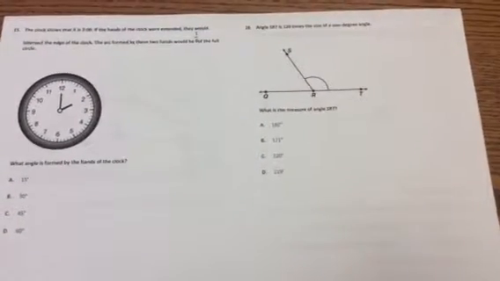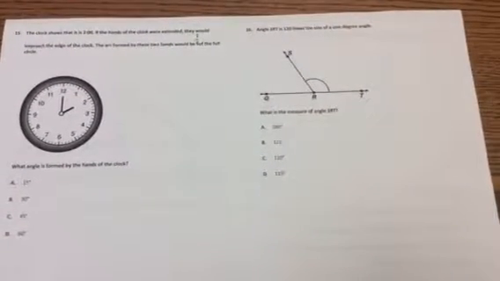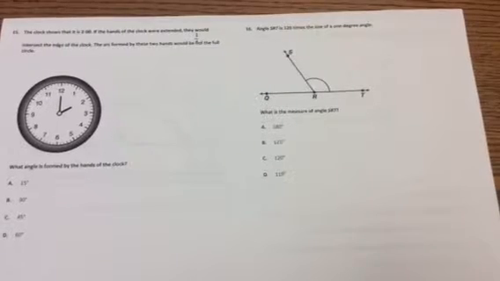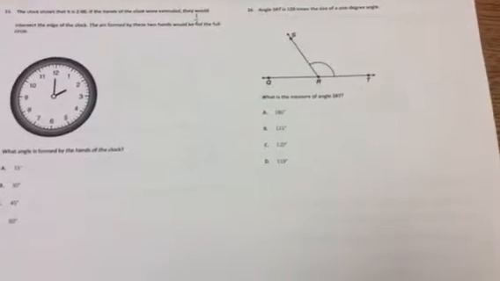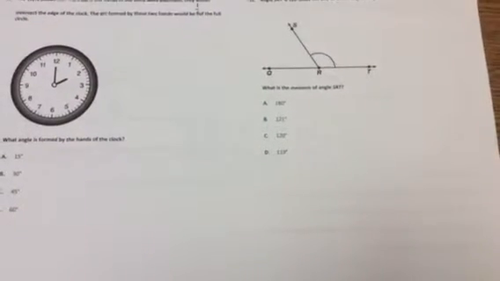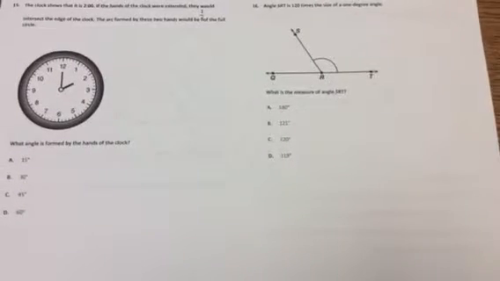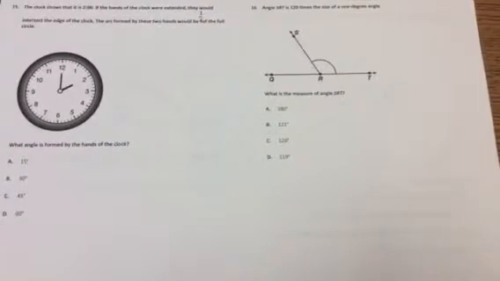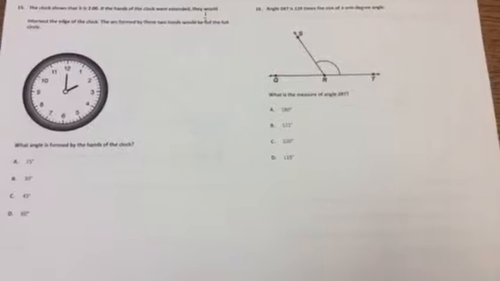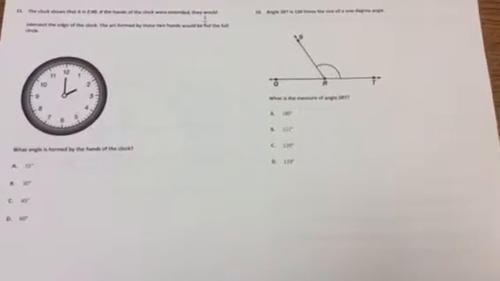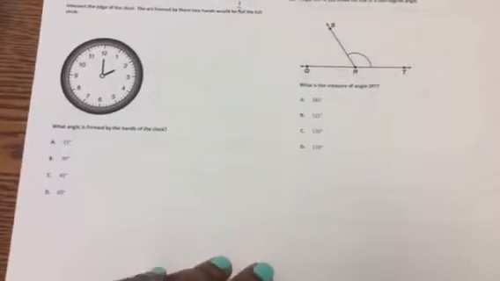Number 16. Angle SRT is 120 times the size of a 1 degree angle. What is the measure of angle SRT? A, 180 degrees, B, 121 degrees, C, 120 degrees, D, 119 degrees.